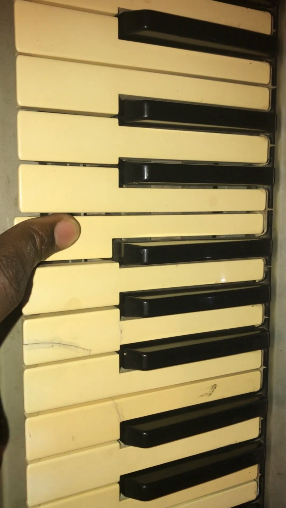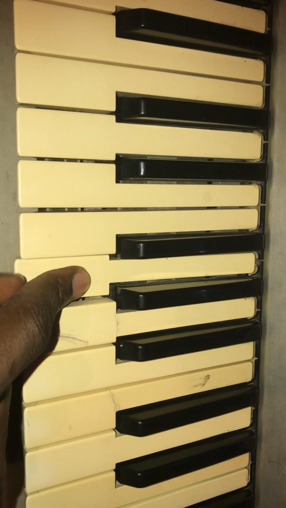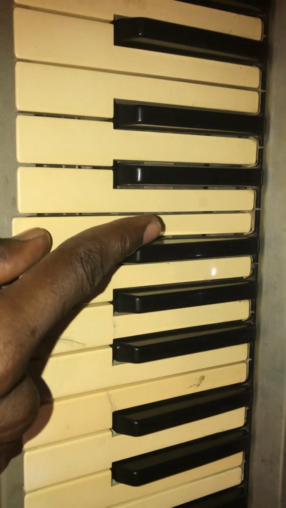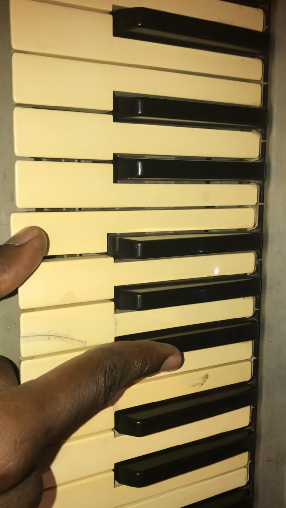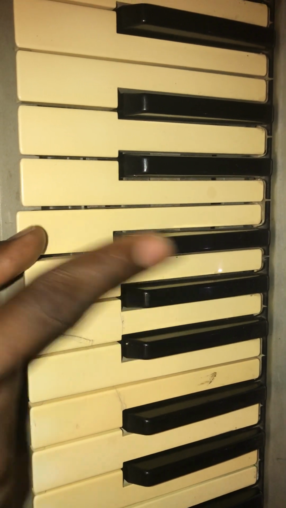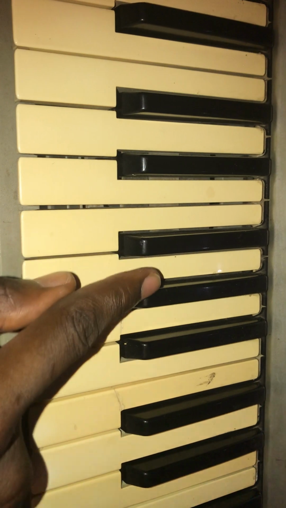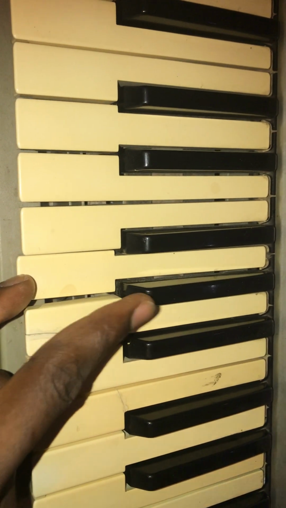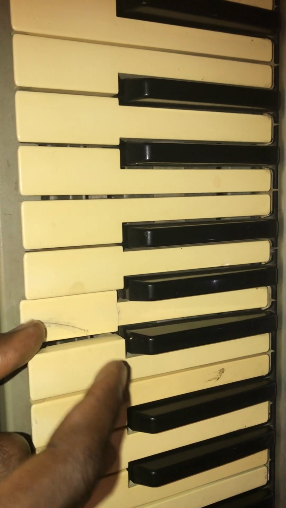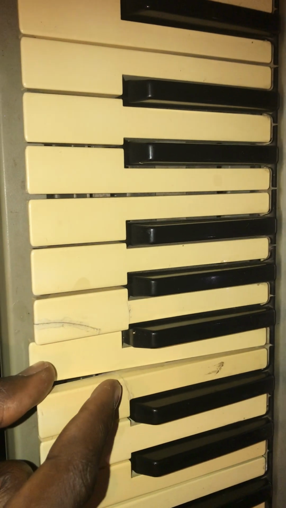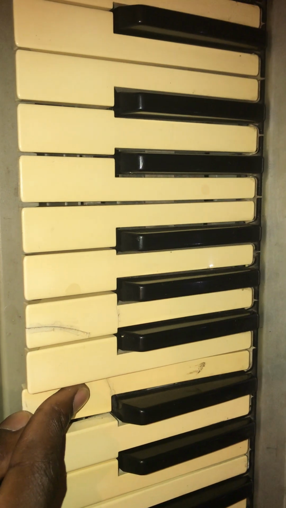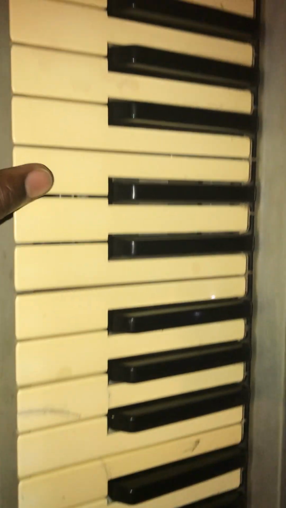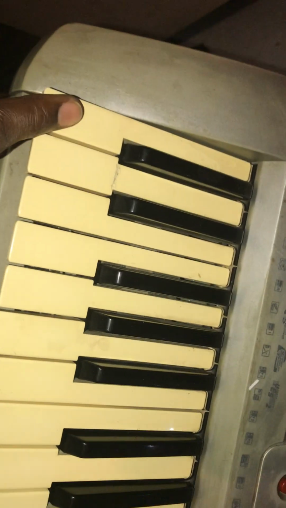This is key F, this is key G. By the way, the key F is the first note before the 3 black notes. We have key G, we have key A, we have key B, and we have key C again. So it is going alphabetically. Let me start from the beginning here.